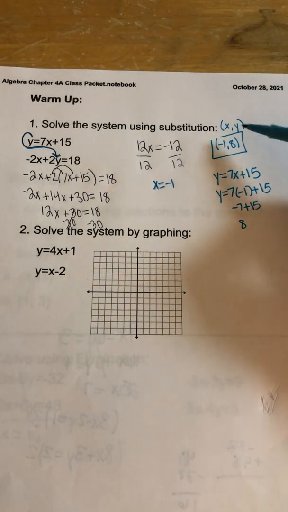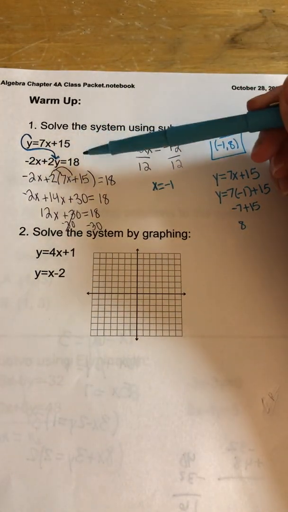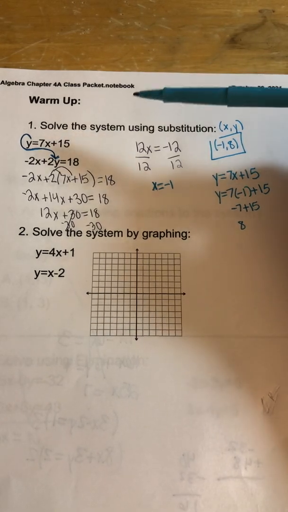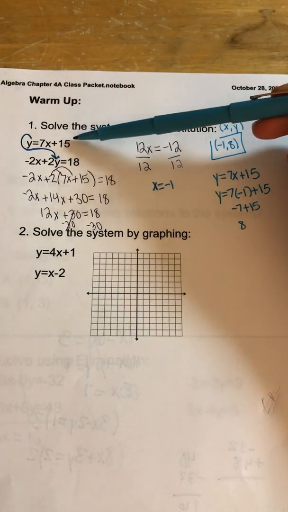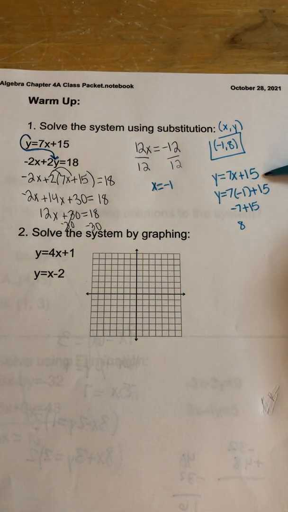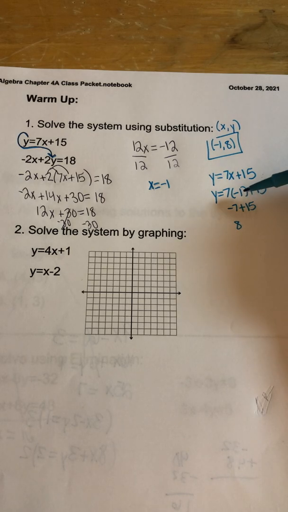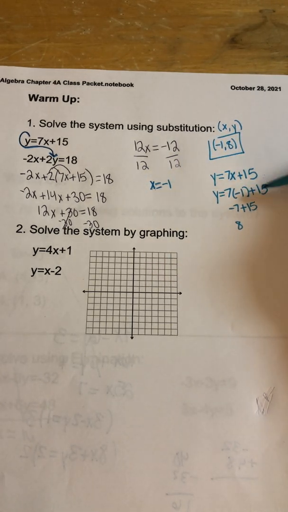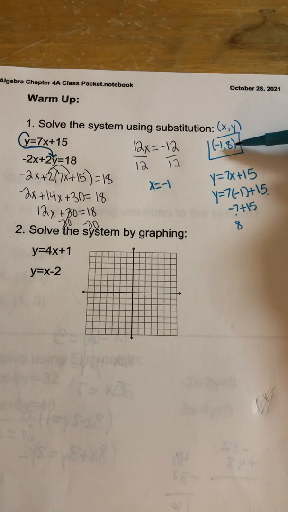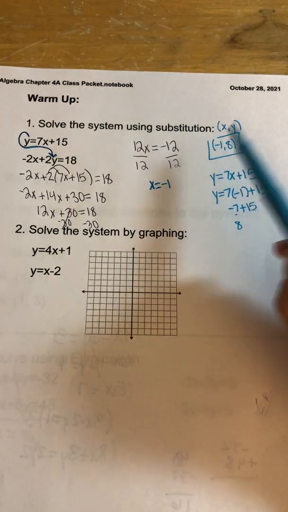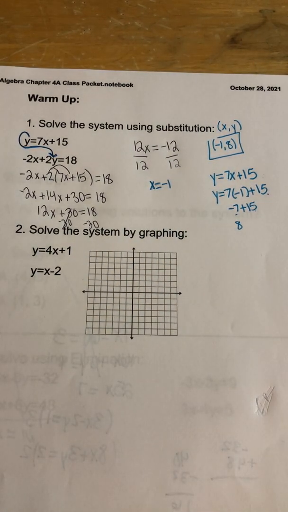So now to get my y value, I go back to one of the original equations, it doesn't matter which one, and you're going to plug in negative 1 for x to see what you get out of it for y. I chose the top equation, and this is where I rewrote it over here to the right, because the top equation looked easier in my opinion. So I wrote it as 7, but instead of times x, I substituted negative 1 and then plus 15. 7 times negative 1 is negative 7. Negative 7 plus 15 is 8. So my y value is 8. So the point where they cross, and my answer, is negative 1 comma 8.